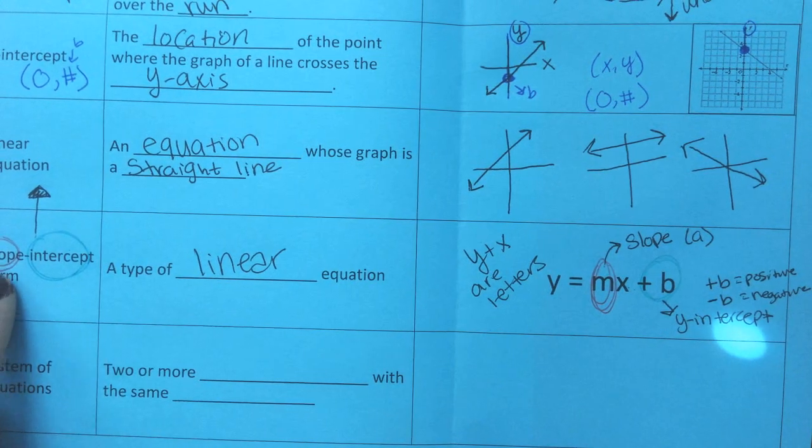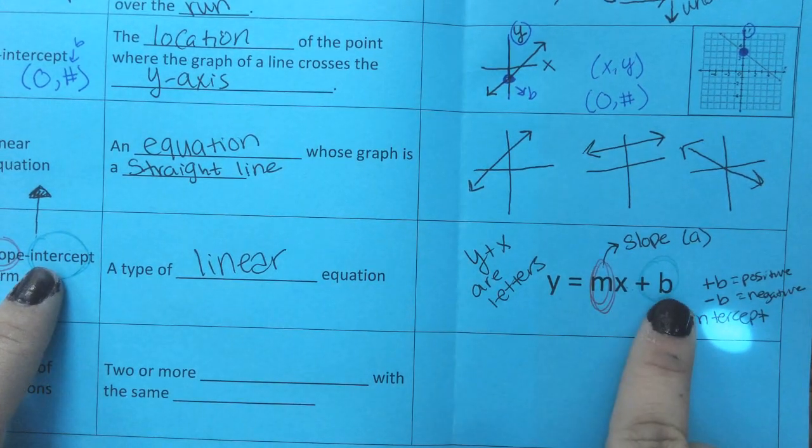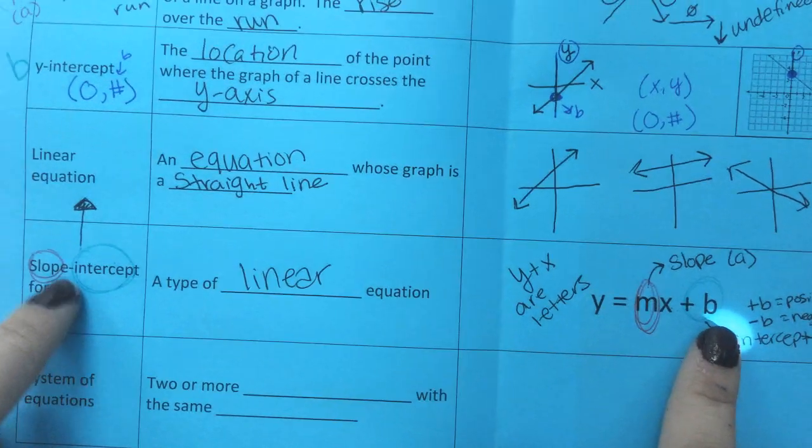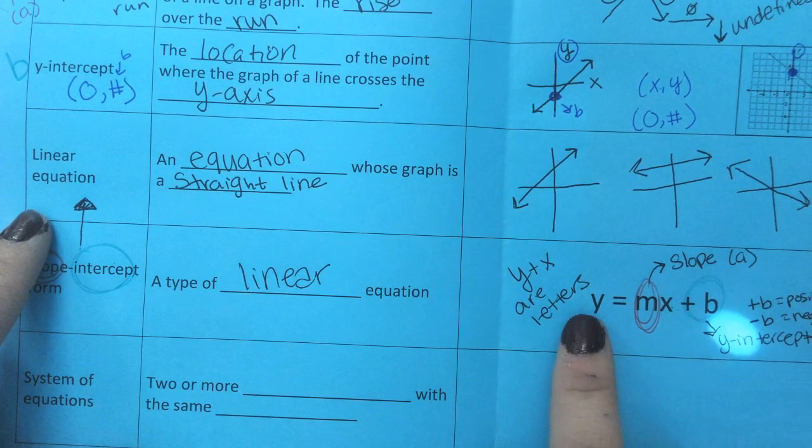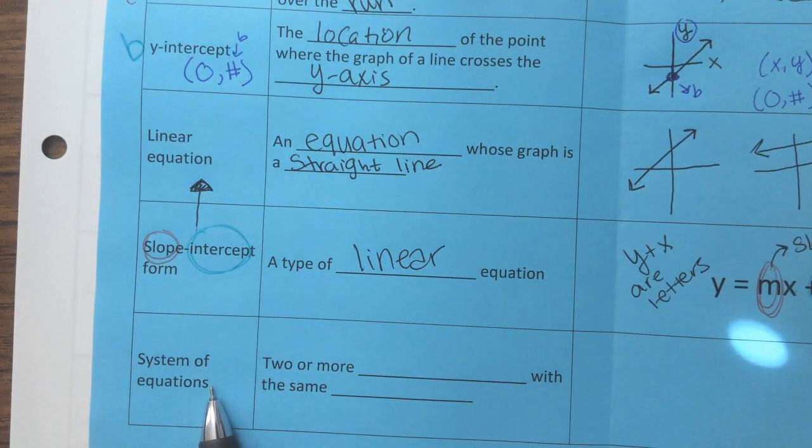So we need to know that slope-intercept form of an equation is just a linear equation. It's just the equation of a straight line. Our last word is a system of equations, and that's just two or more.